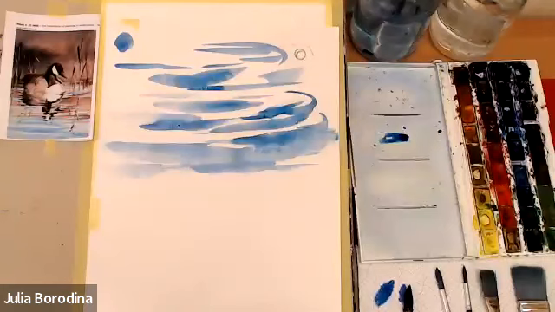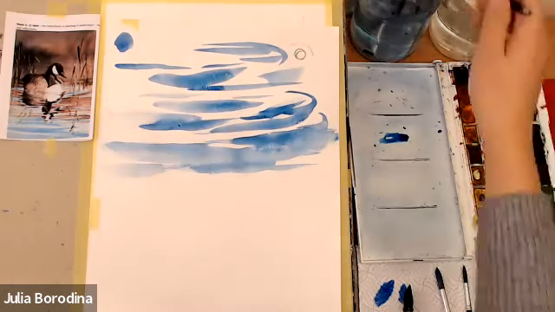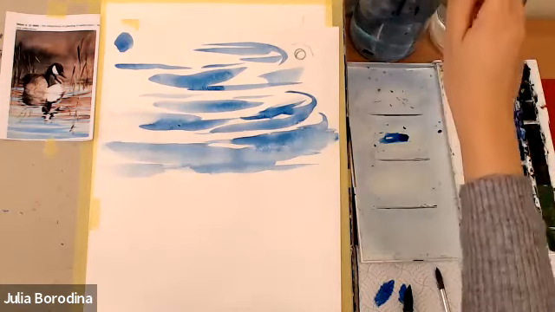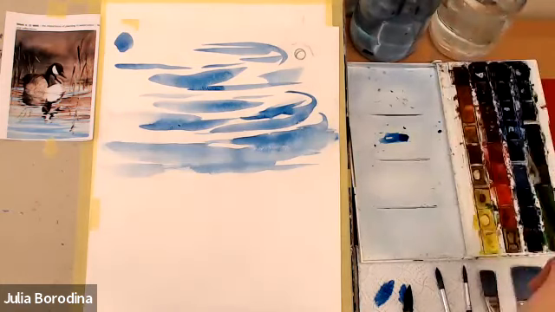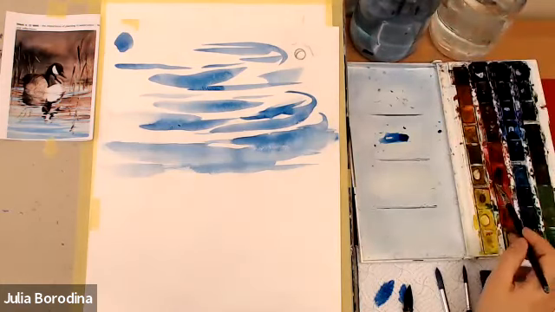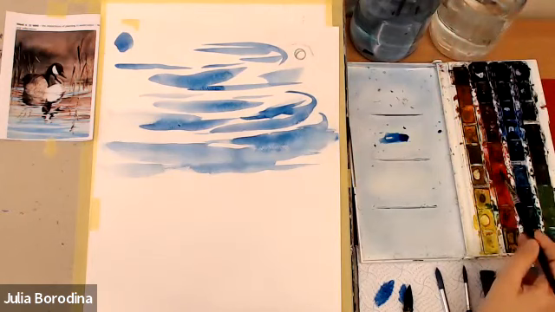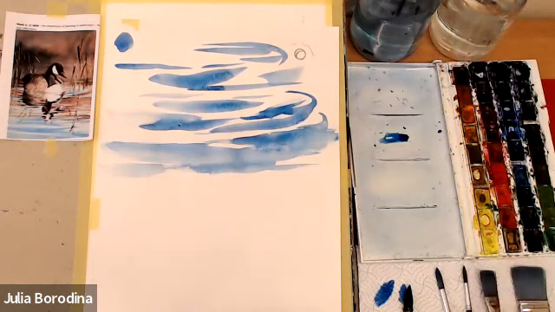And let's find the color combination for the background, for the bird, and for everything else. What's left? I think it's going to be cadmium red, the color we haven't been using much. So it's kind of orangey red.